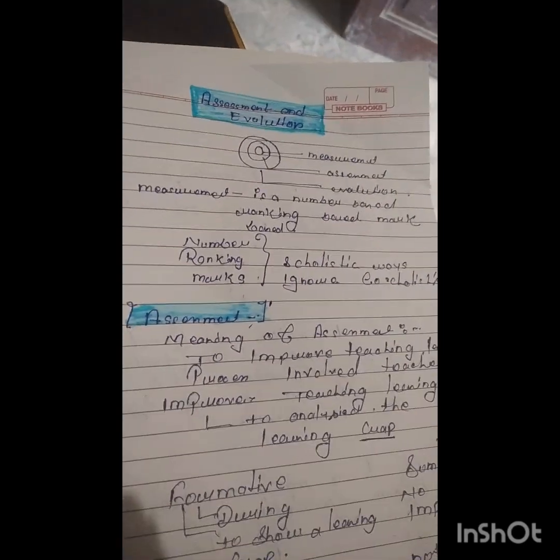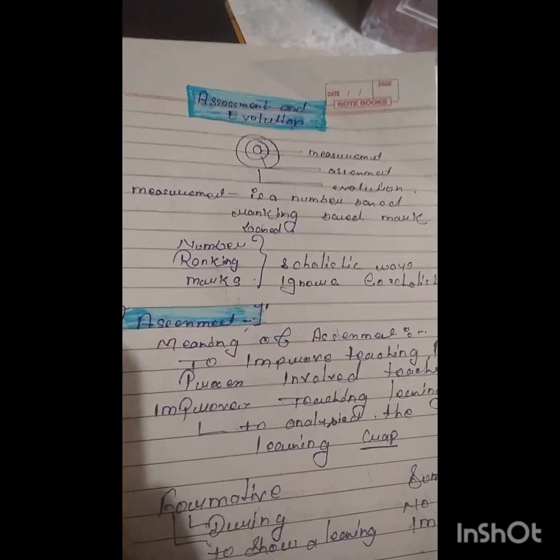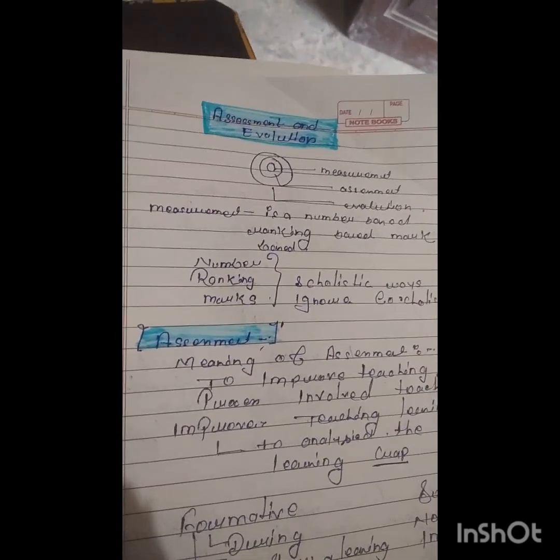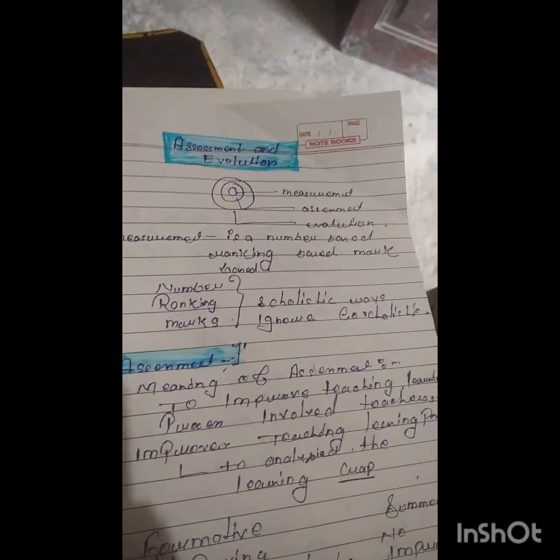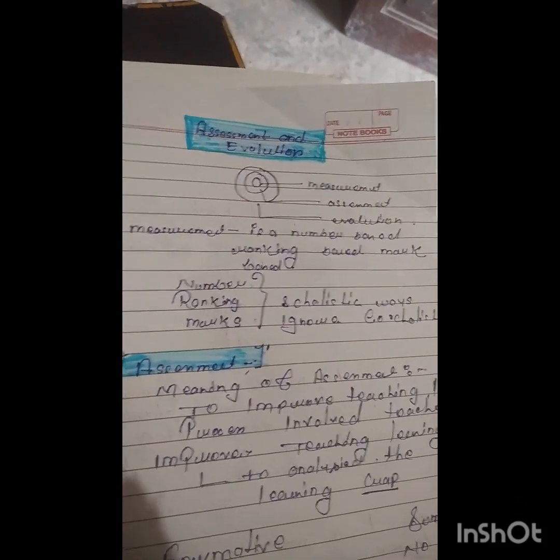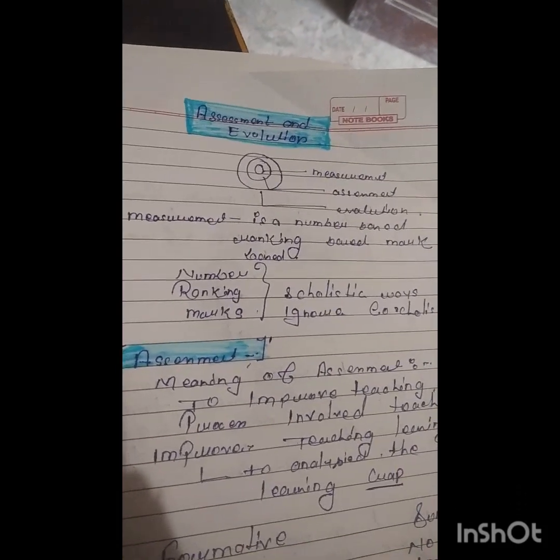Now come to evaluation. Evaluation covers different points, which I will cover now. Firstly, there is measurement. And what is measurement? In measurement, it is basically number-based, ranking-based and mark-based.